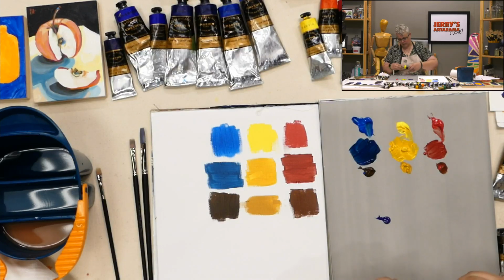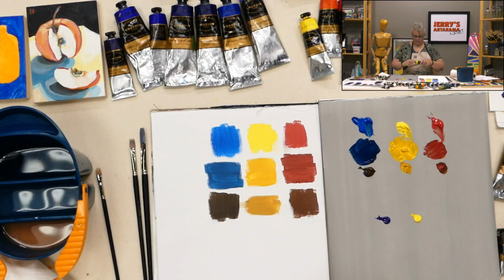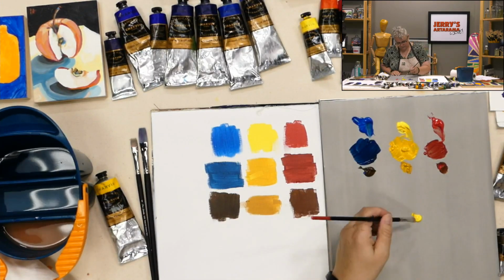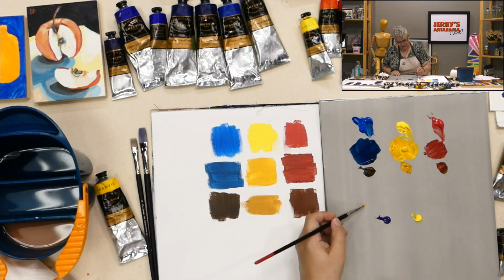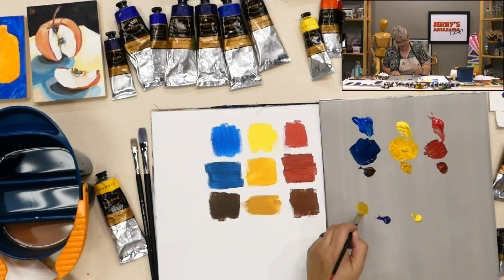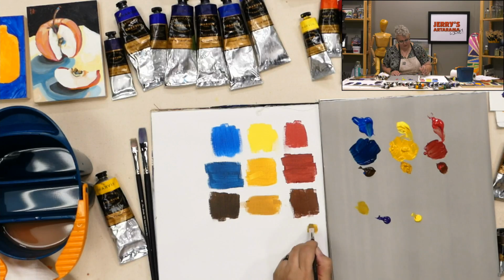So let's take those. We're gonna take yellow, and a touch of that. Look how that changes it, because it's a more opaque yellow.